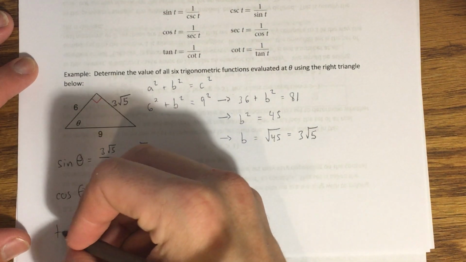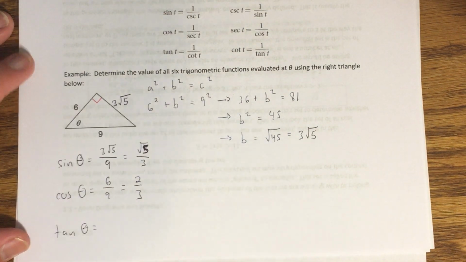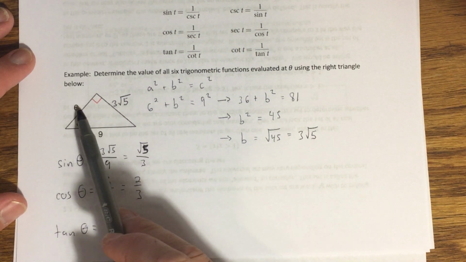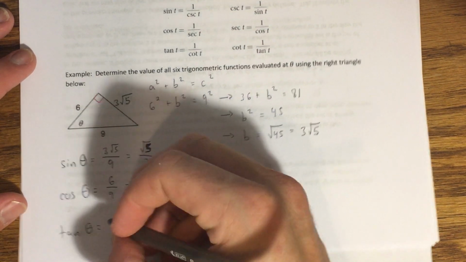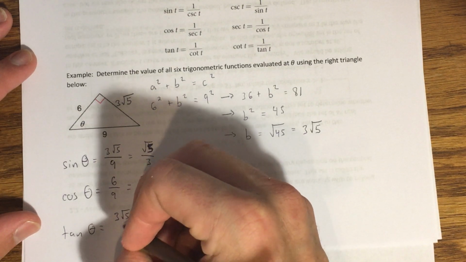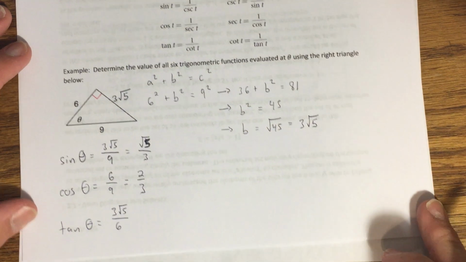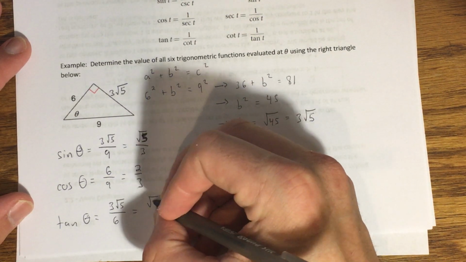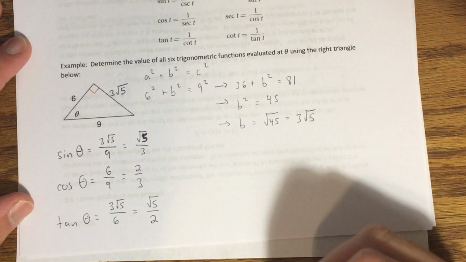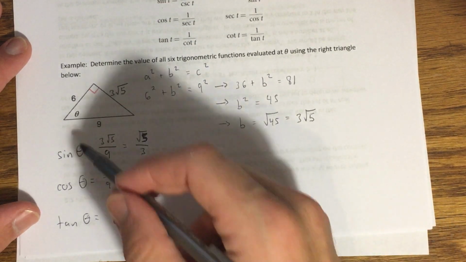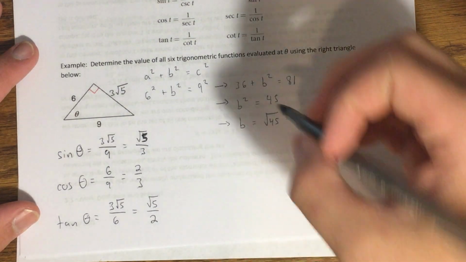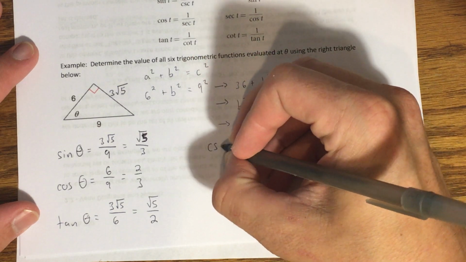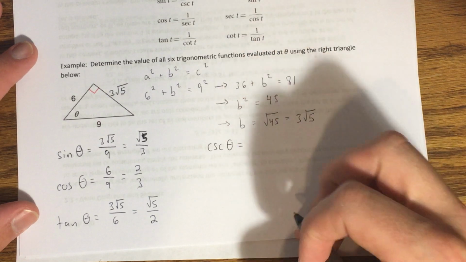What about tangent of theta? We know that tangent of theta should be opposite over adjacent. That's from our definition. So we have 3 root 5 over 6. We need to simplify this as well. The 3 and the 6 do some canceling. I get root 5 over 2 in this case. That's 3 out of 6. We're halfway there. Now we need, go down here for this one, cosecant of theta. I'm going to do that next.